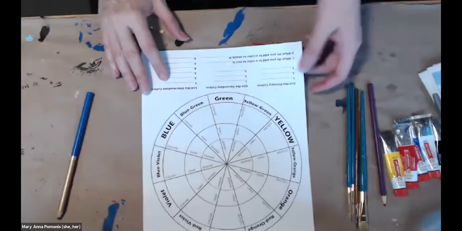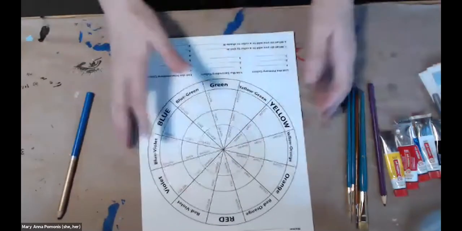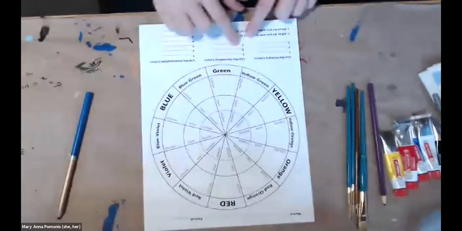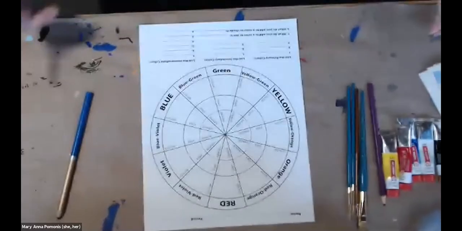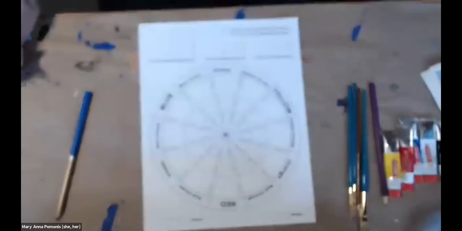We're starting today with the color wheel. The color wheel is really basic. You want to print this out and get this started. We're going to start with the basic vocabulary words that you need to know in order to understand some pretty basic components of color theory.